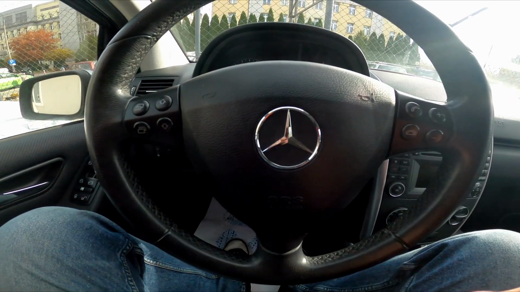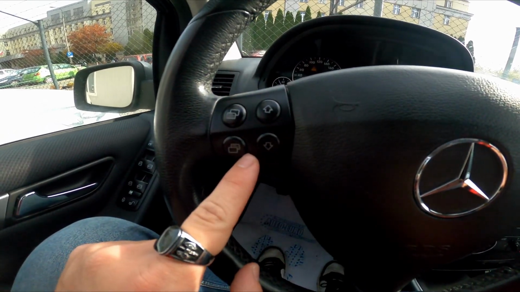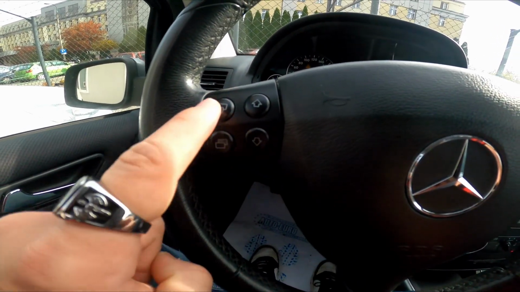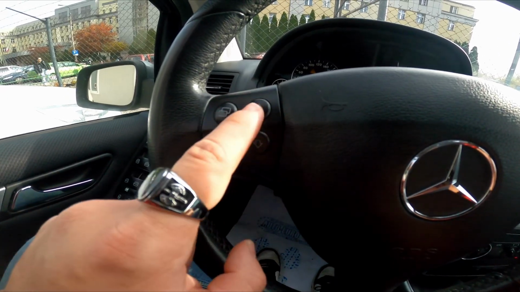In the beginning, take a look at the left side of the steering wheel. Right here we've got the panel, thanks to which we can navigate through the instrument cluster. Thanks to this button you can change the menu, and thanks to this button you can scroll through the current menu.